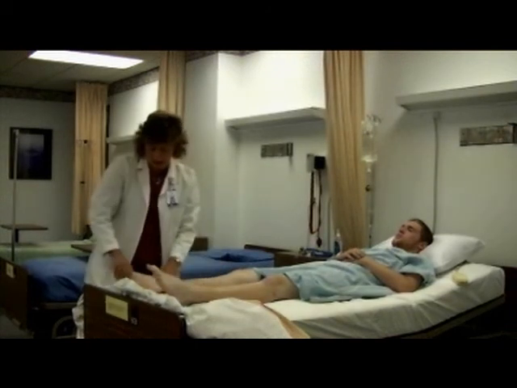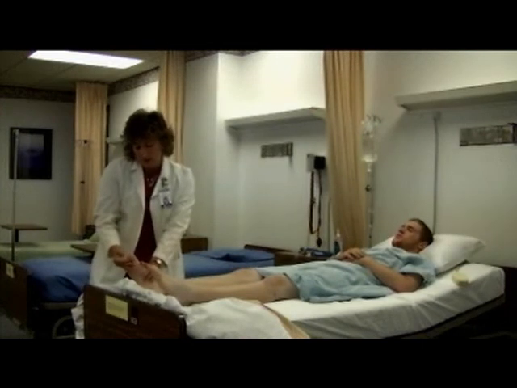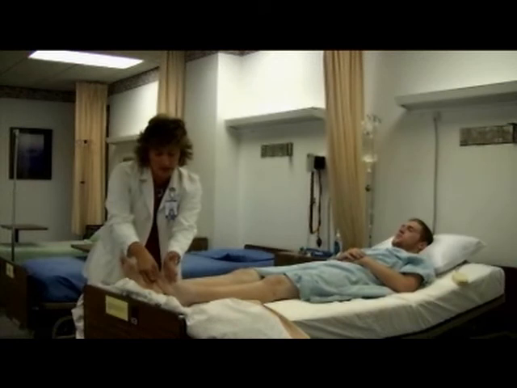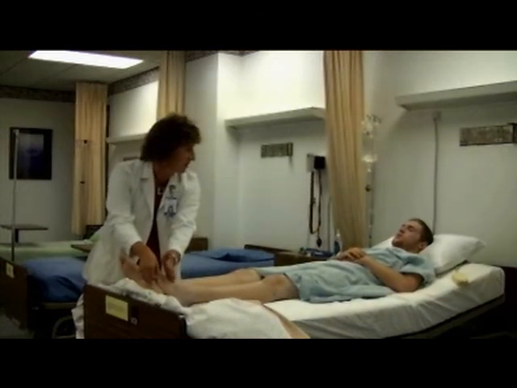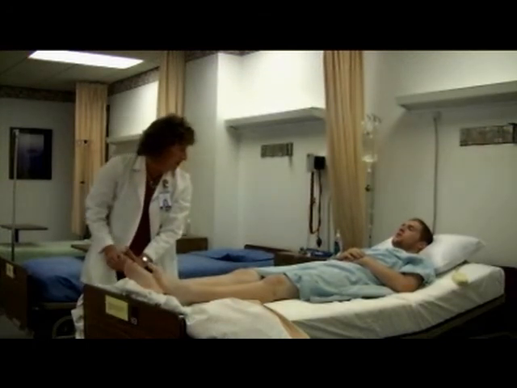All right, now I'm looking at the color. It's a little pale, he's definitely cool. Cap refill is brisk. Again, you need to compare. Check sensation here. Which toe am I touching? A little toe. Right, and which one here? Big toe. All right, and here? Big toe. And here? Little toe.